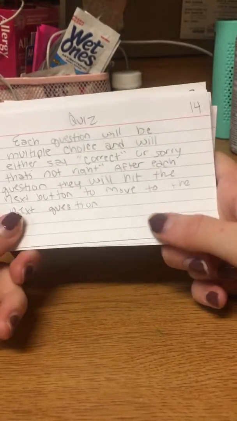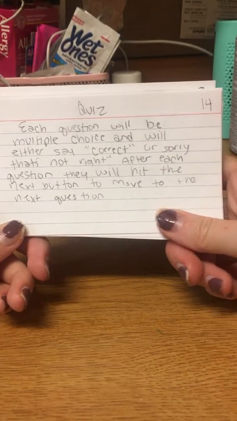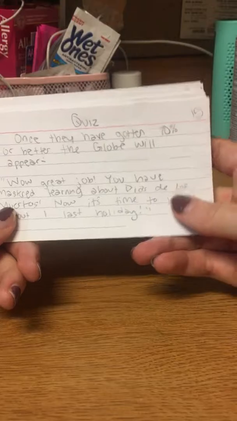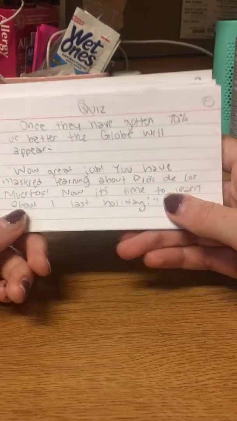That'll always be there for each question. And then each question will be multiple choice. They'll either say correct or sorry, that's not right after each question. They will hit the next button to move on to the next question. Once they've gotten 70% or better, the globe will appear and say, wow, great job!